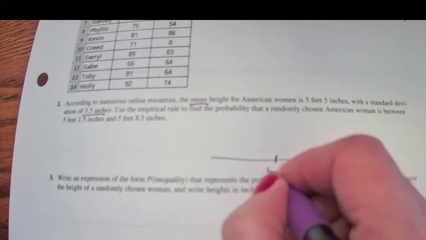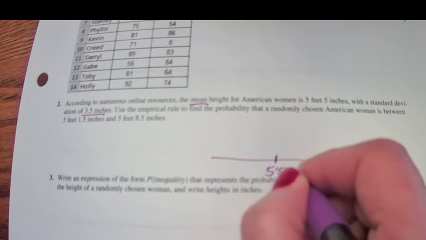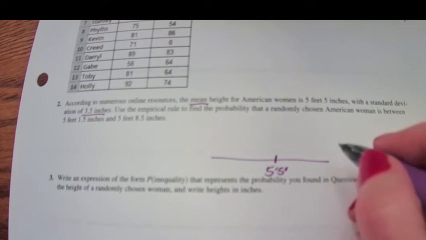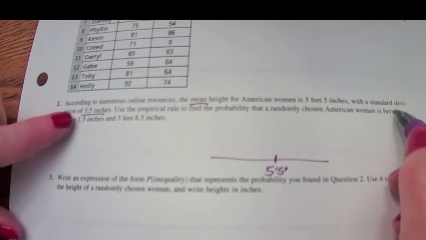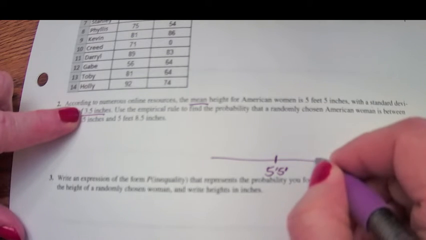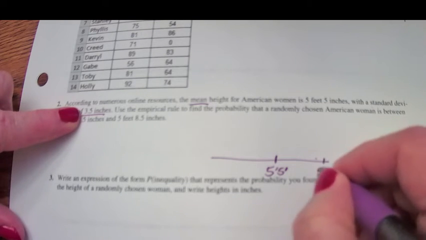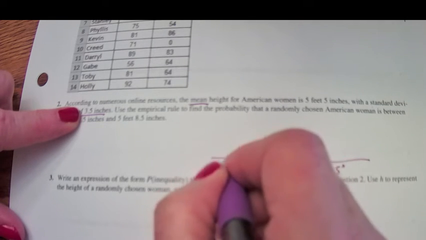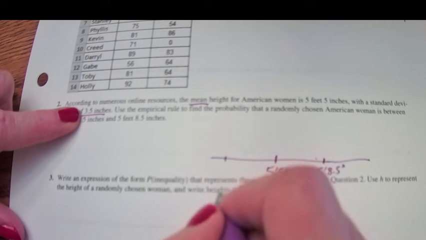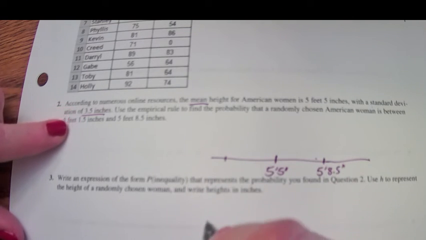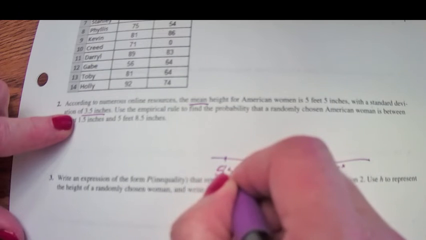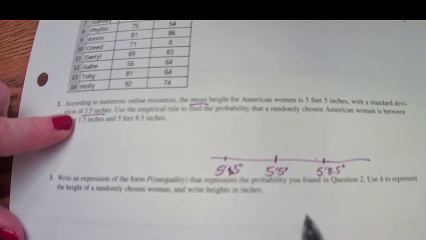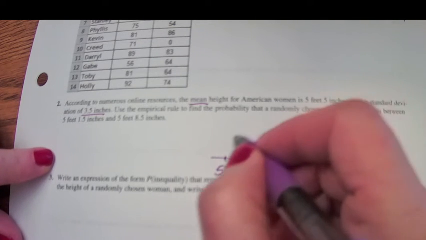here's my mean, 5, 5. They tell me that a standard deviation is 3.5 inches, so add 3.5 inches here. So that's going to be 5 foot 8.5 inches, and subtract 3.5 inches, so that's going to be 5 foot 1.5 inches.